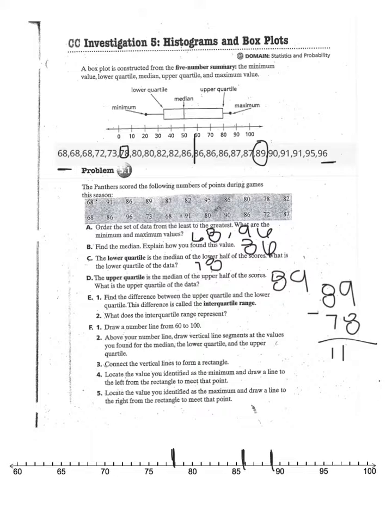Now for part F, I have a number line below. Above your number line, draw vertical line segments at the values you found for the median, the lower quartile, and the upper quartile. Our median was 86, which I already drew the line in for. Our upper quartile was 89, and our lower quartile was 78. From there, you connect the vertical lines to form a rectangle.